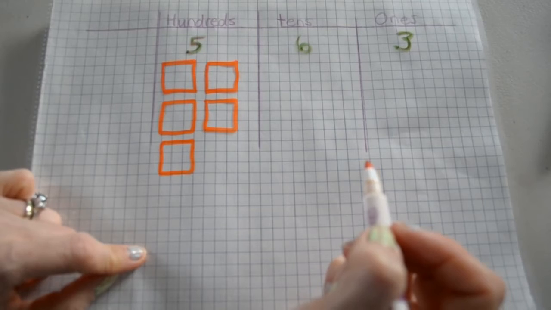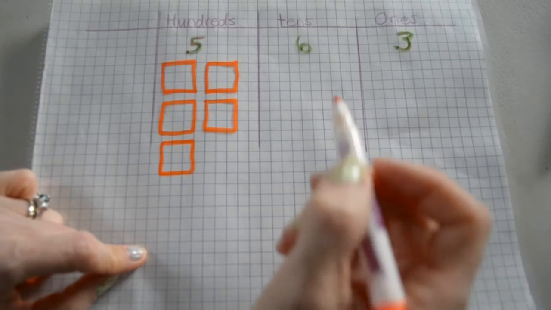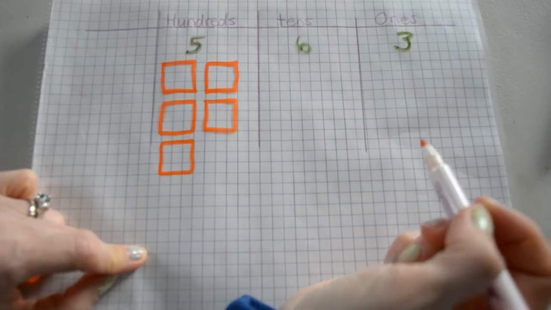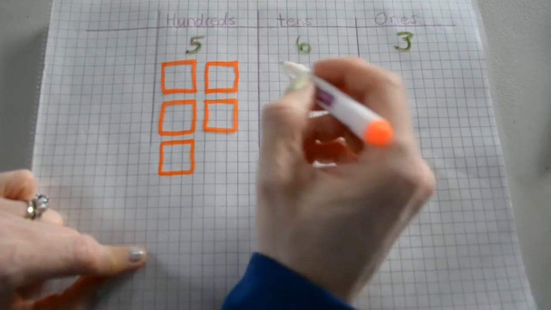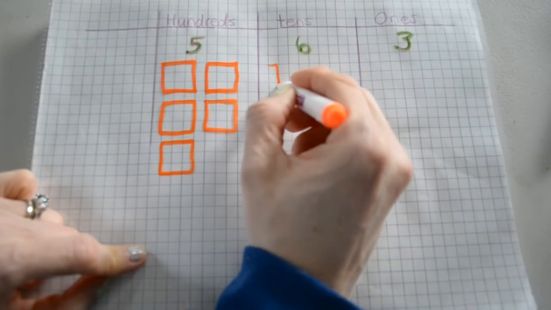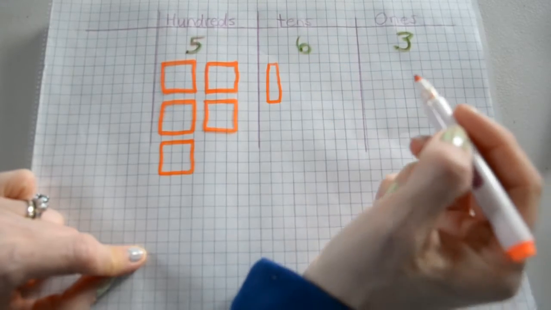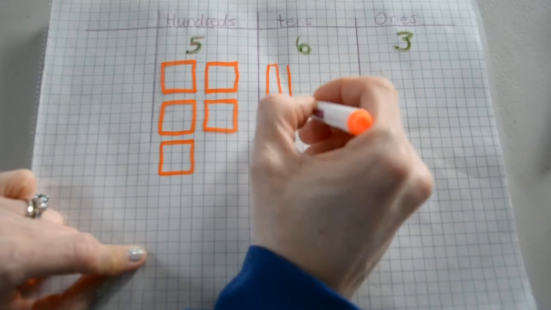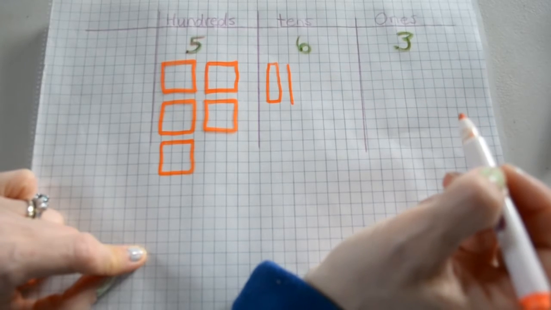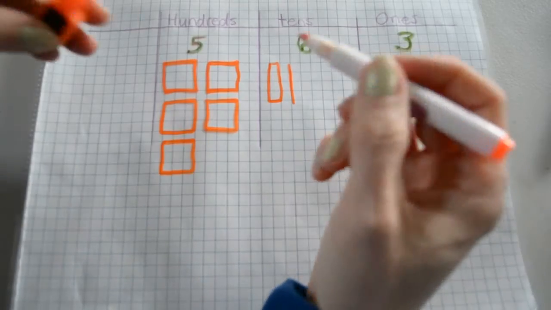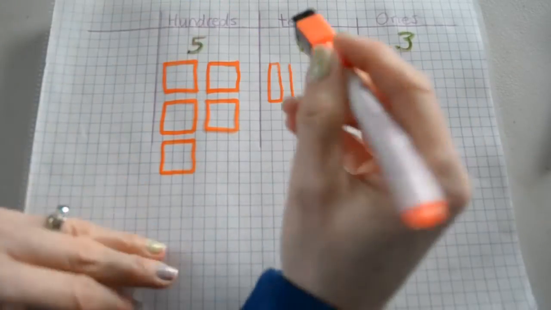And then 10 rods. I need 6 10 rods. So you can either draw them like a rod, or sometimes my students just do a line to signify a rod. Okay, so it's whichever way you see fit.